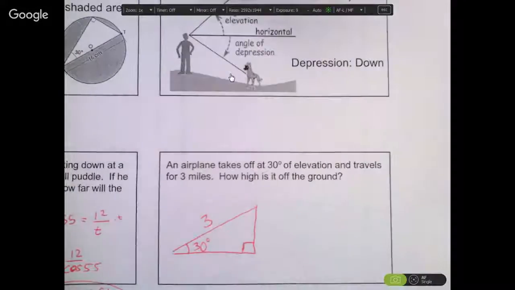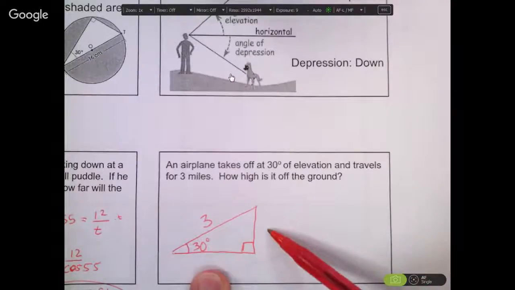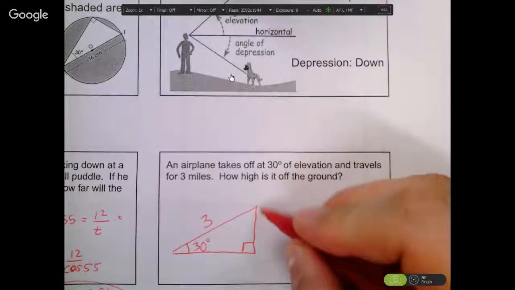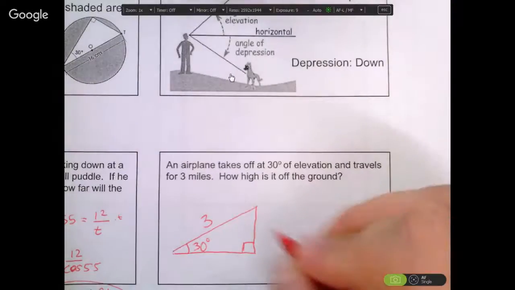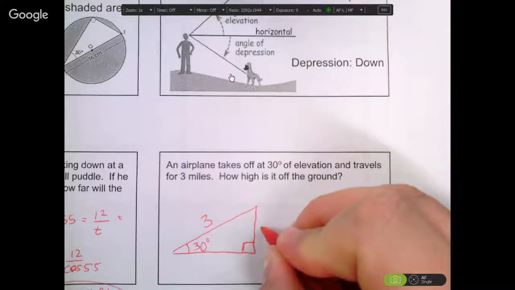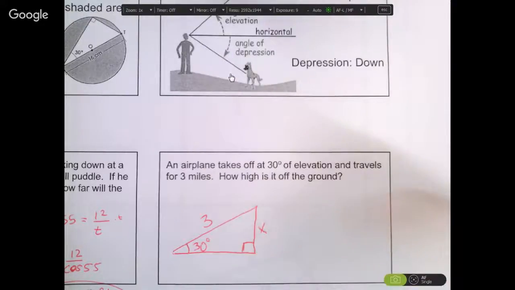We want to find what? Side A or side B? We want to find this one right here. 1.5. It's a 30-60-90 triangle, so x equals 1.5. Now, let me tell you something.